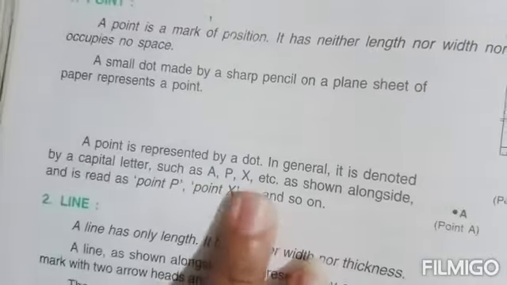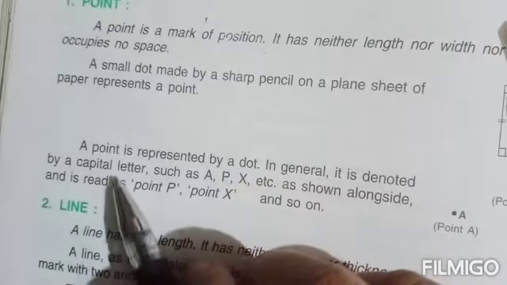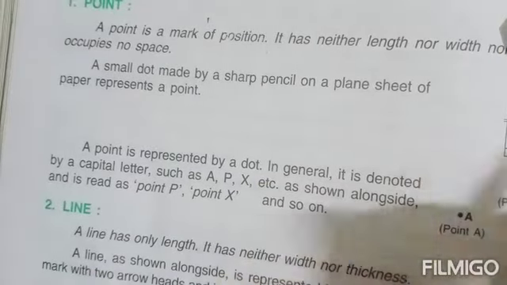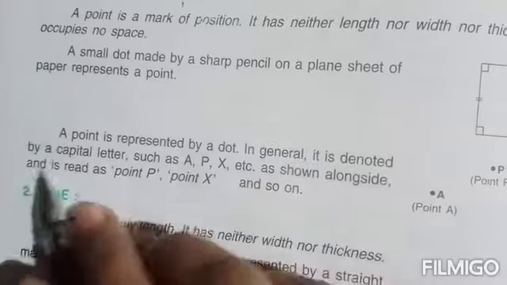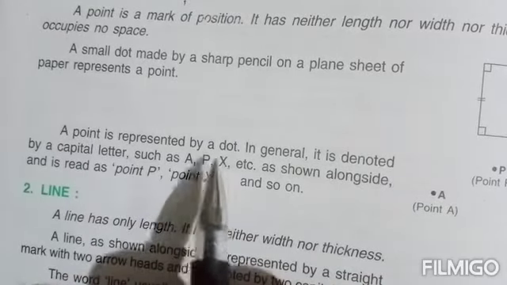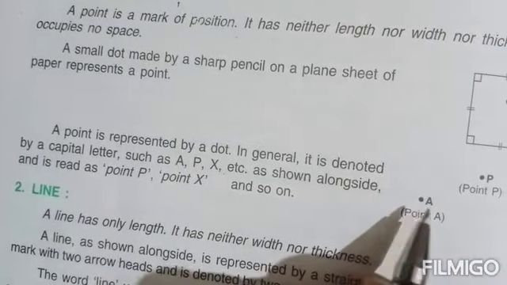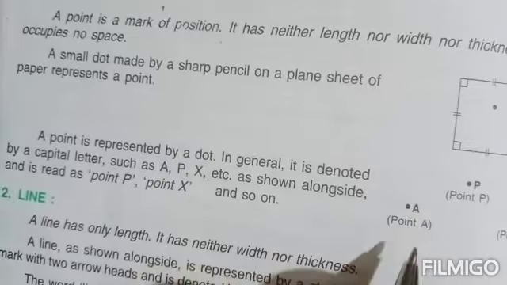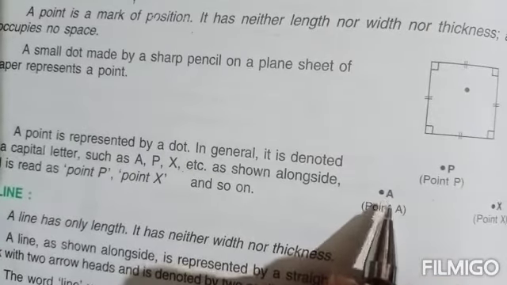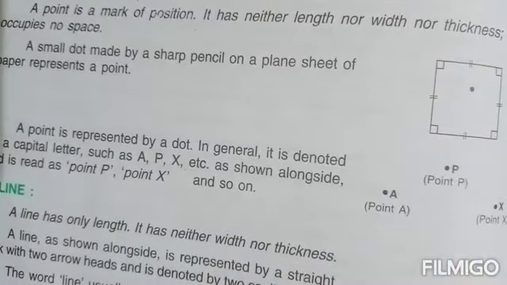A point is represented by a dot. So that I already told. Point is represented by a dot and it is denoted by capital letters such as capital A, capital P, capital X, etc. We will name a point using capital letters. Okay, so this is point A. Example, you can see point A, point P, point X and so on.